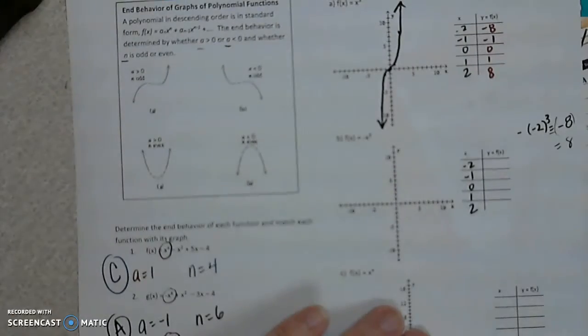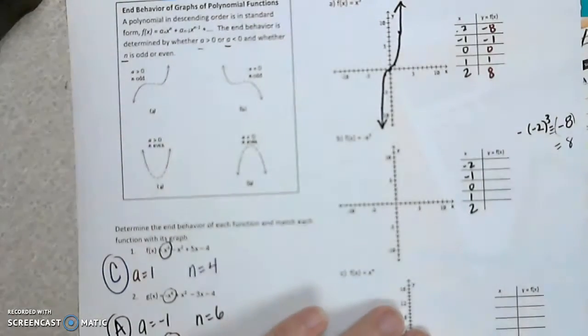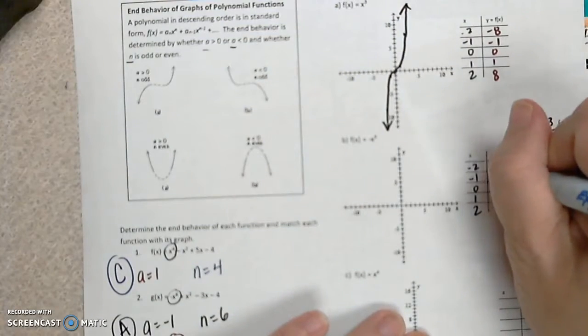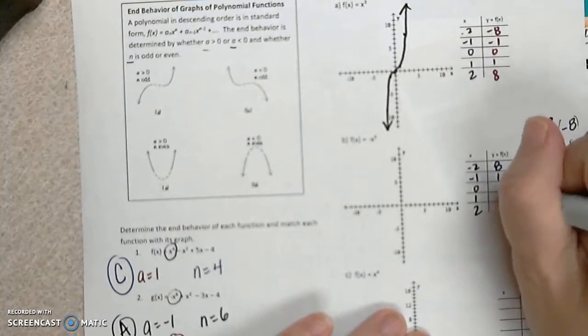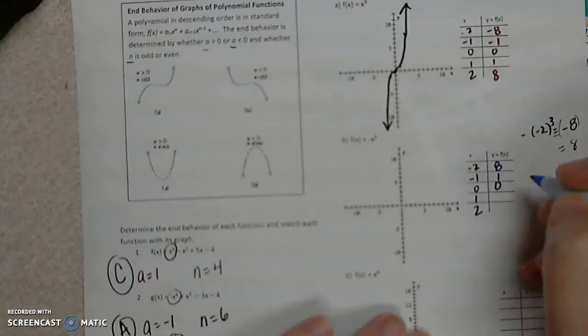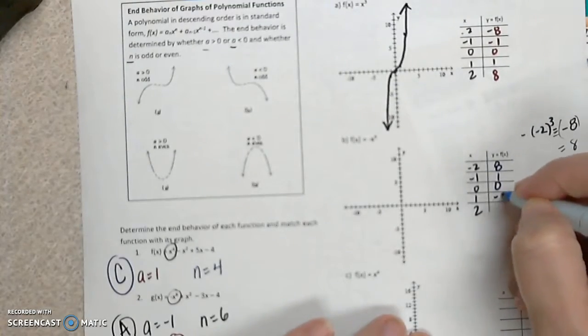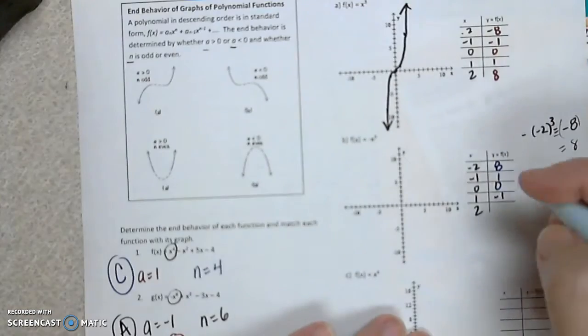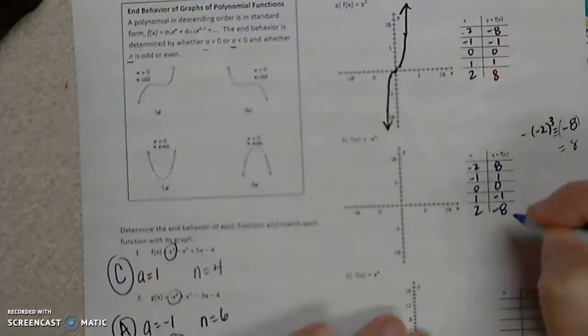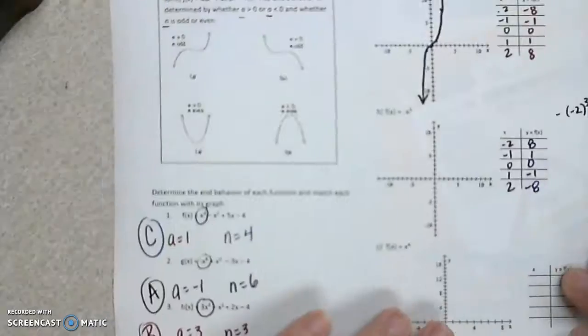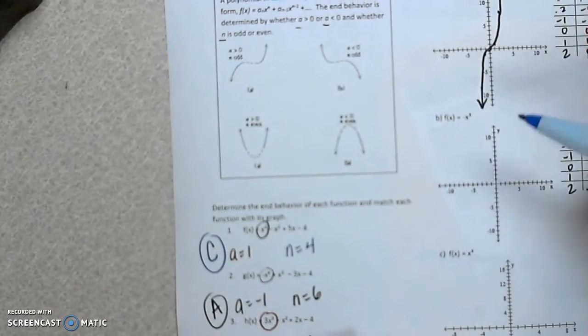So let's fill those in. That's going to be 8, positive 1, 0. Then when I cube 1 and take its opposite, I get negative 1. When I cube 2 and take its opposite, I get negative 8. Then we can go through and plot those points.